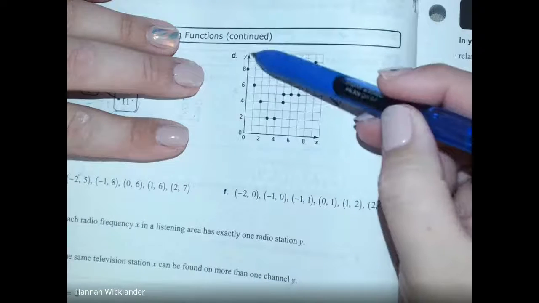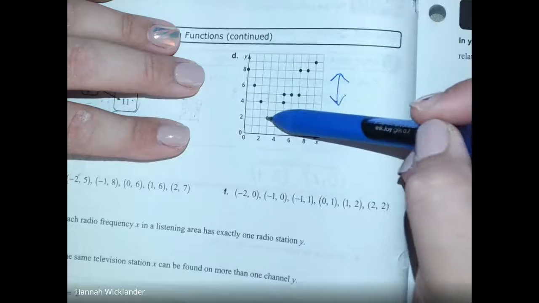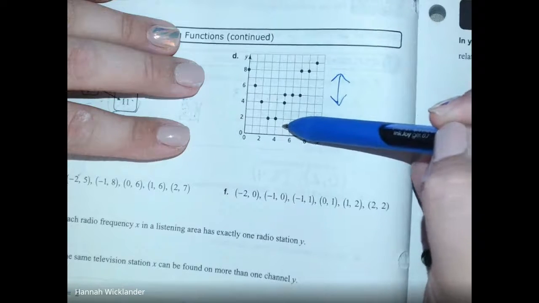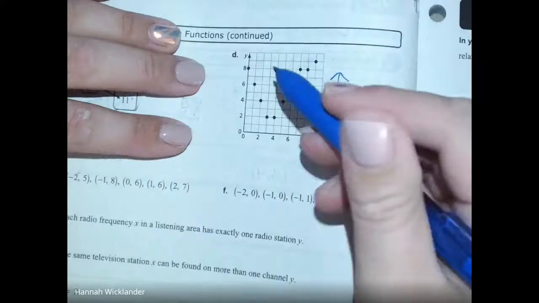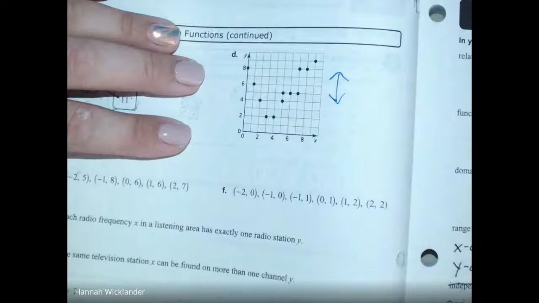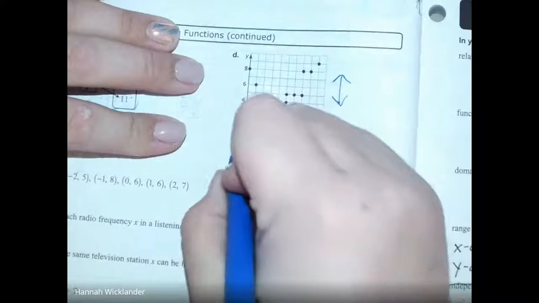So at 0, there's only 1. At 1, there's 1. 2, there's 1. 3, there's 1. 4, there's 1. But then when we get to 5, there's 2 dots. So that means it's not a function because there should only be 1 point that my vertical line goes through. So not a function.